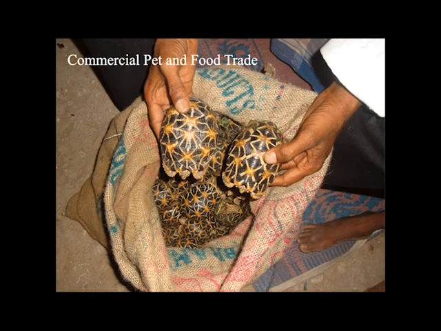Another major threat to turtle populations is commercial trade for food and pets. Georgia recently enacted laws to prevent the massive export of turtles to Asia for food. In many Asian countries, turtles have been eaten so regularly that the native populations have been eliminated, and now the market has turned to other countries.